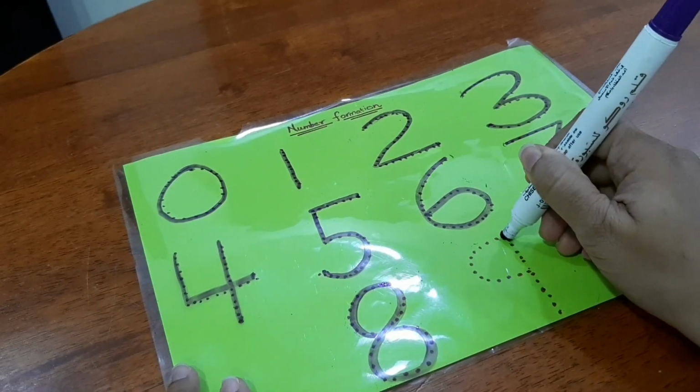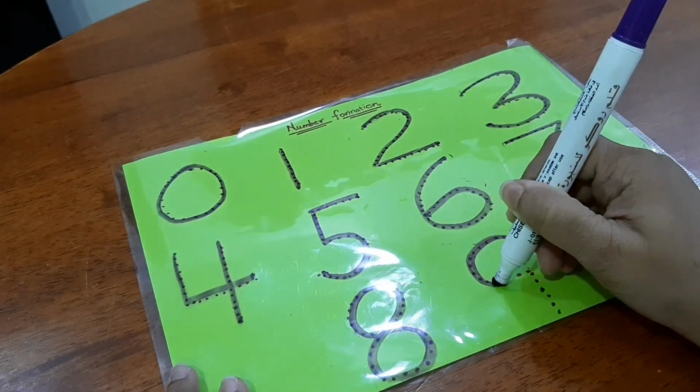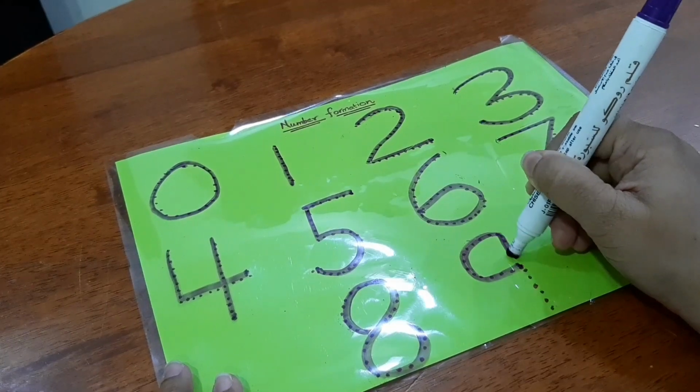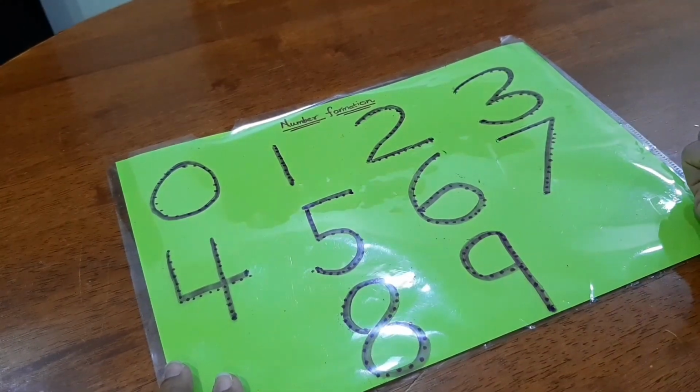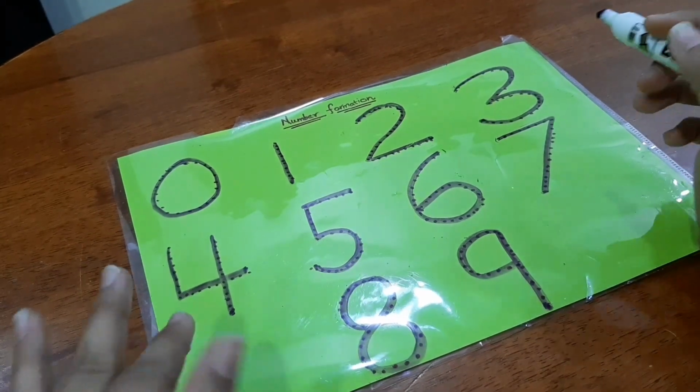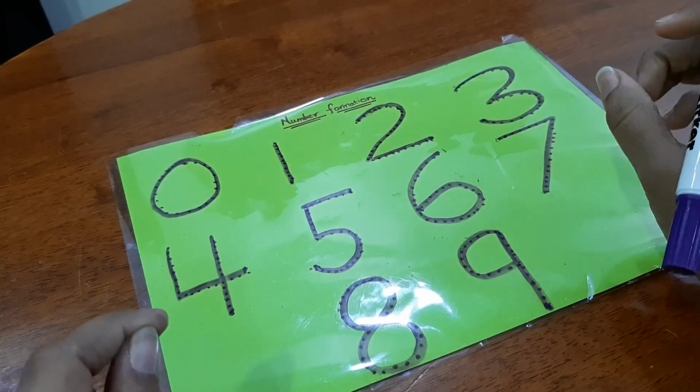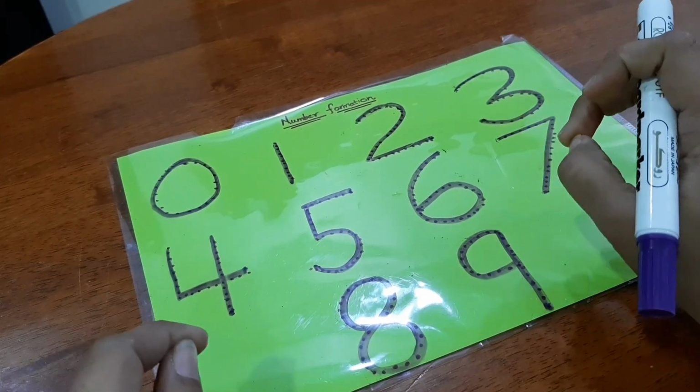For number 9, round and go down. Yeah, so this is how you can learn the number formation from 0 to 9.